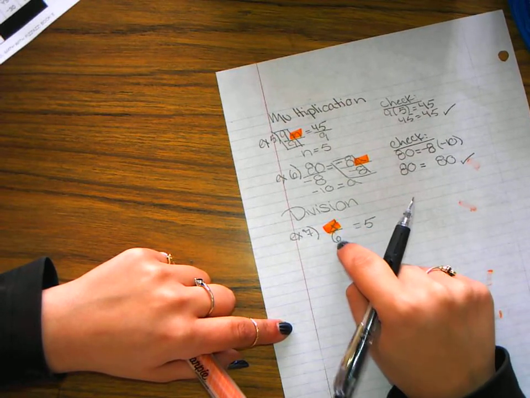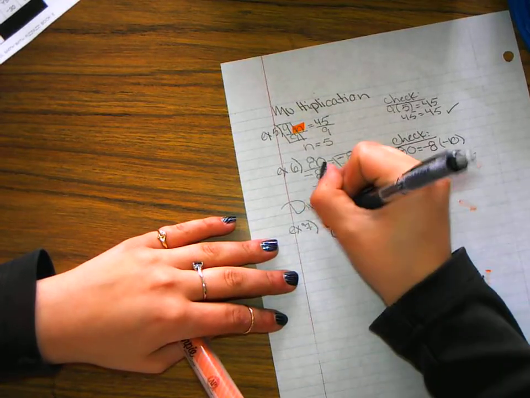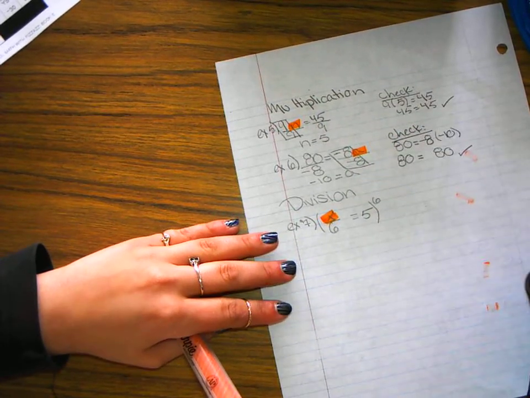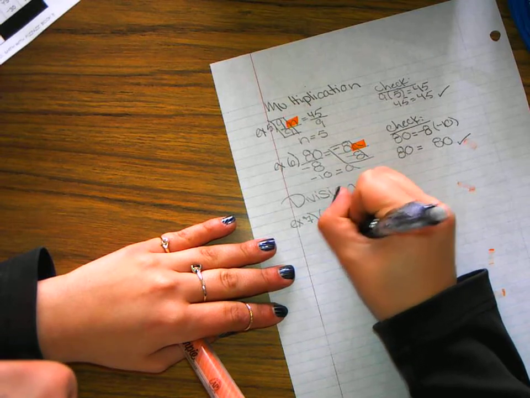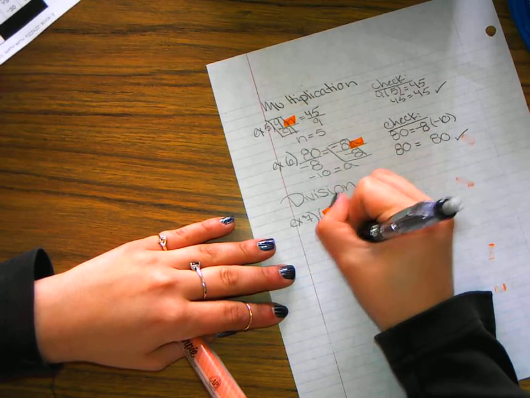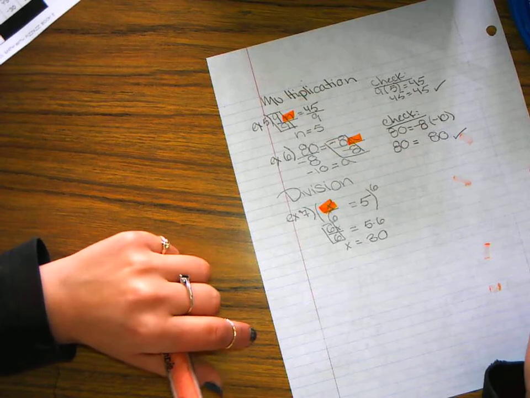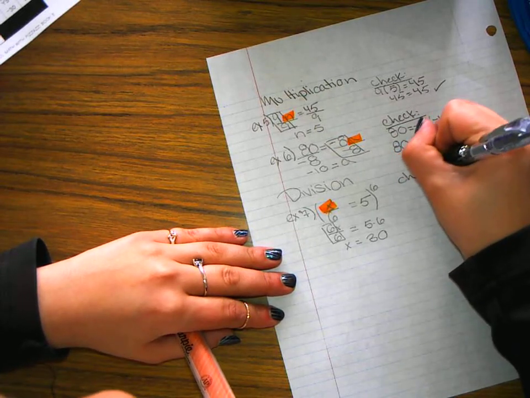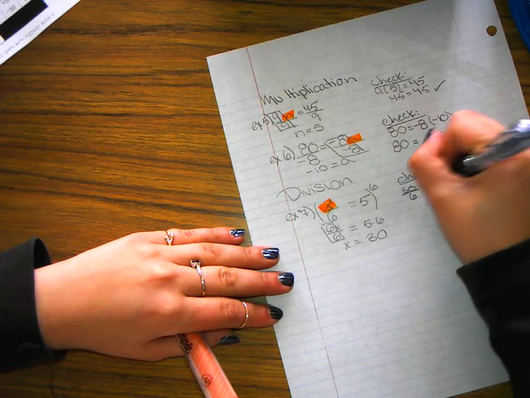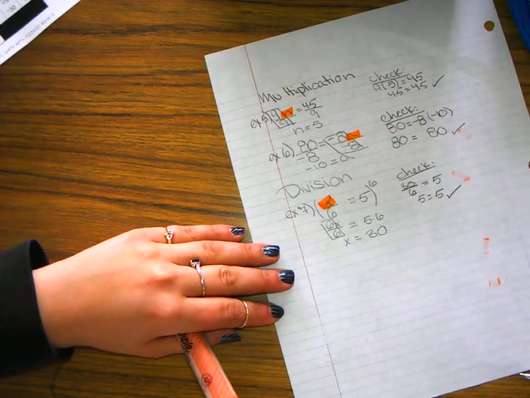And in order to get rid of this 6, because they're being divided, I do the opposite of division, which is multiplication. So I need to multiply the whole thing by 6. Then I'm going to have 6x over 6 equals 5 times 6. This gives me a giant 1, so I have x equals, and 5 times 6 is 30, so x equals 30. And again, I need to check it. So 30 over 6 equals 5. 30 divided by 6 is 5. So 5 equals 5 is true.